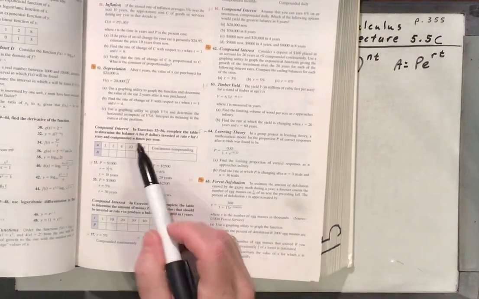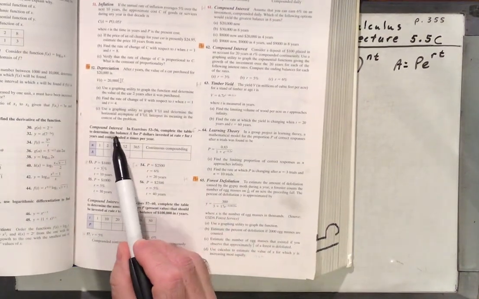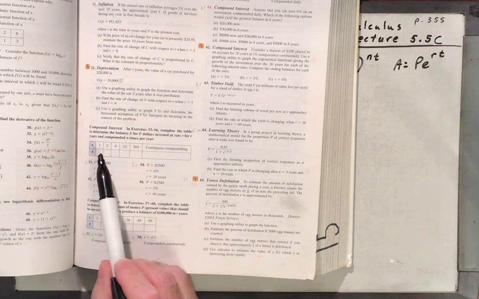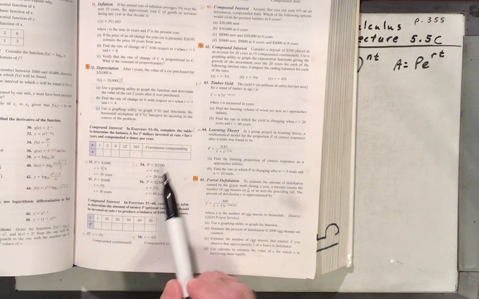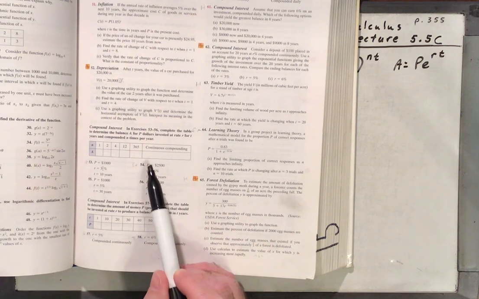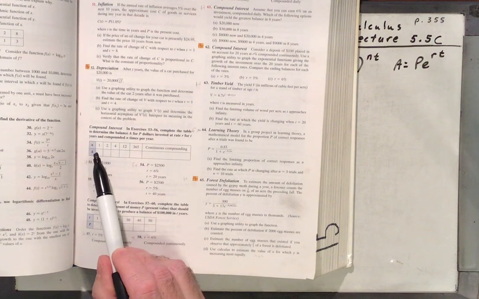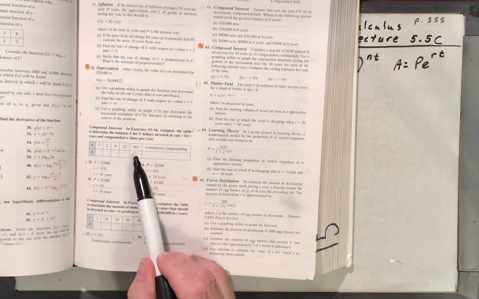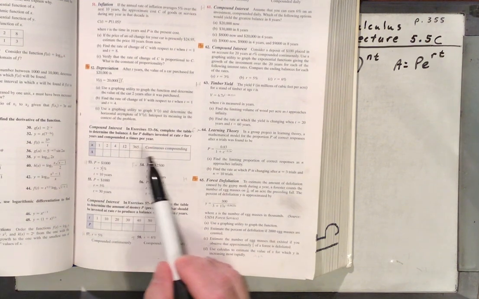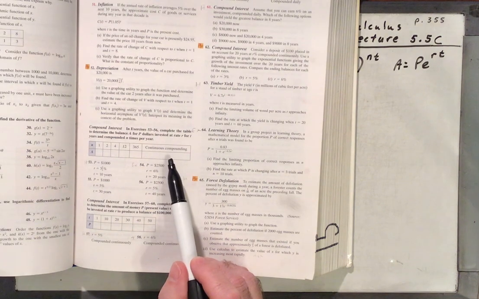I hope you can see this on the video, but it's compound interest, and we're supposed to fill out this table based on the information that we have. P is equal to 2,500, R is 6%, T is 20 years. I'm not going to fill out the whole table. I'm going to do one compounding, daily compounding, which would be 365, and continuous compounding. I'll do one of those for you since it uses a different formula.